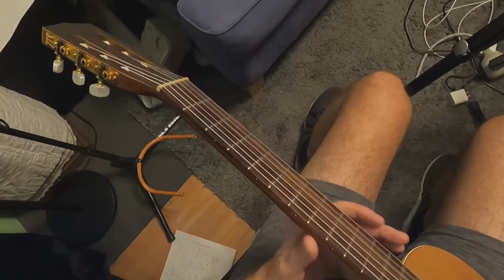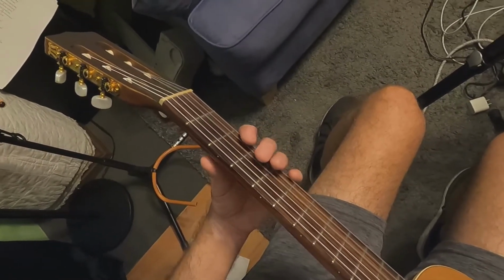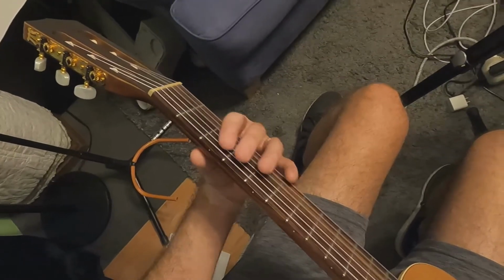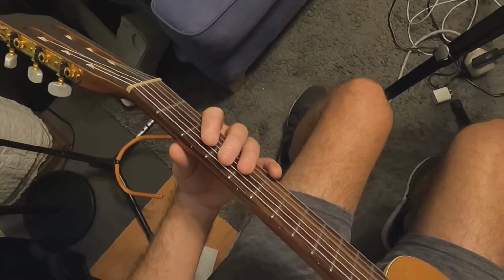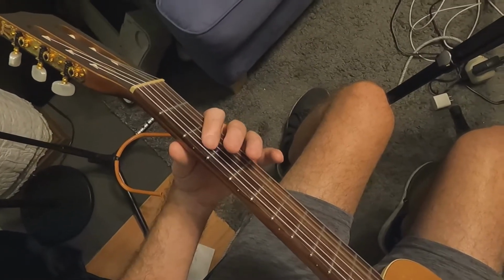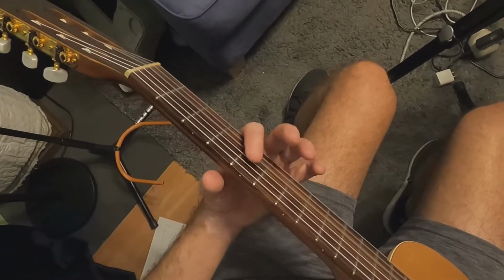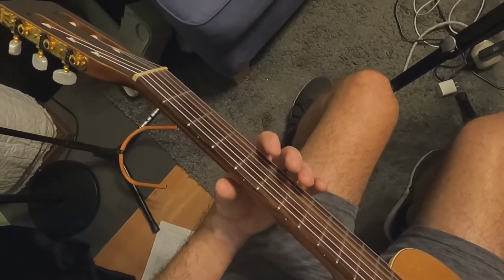All right, so now we are going to learn the D chord. The D chord is the 5th chord for the key of G, right? G, C, D, that's the 5th chord. Which notes do we need?